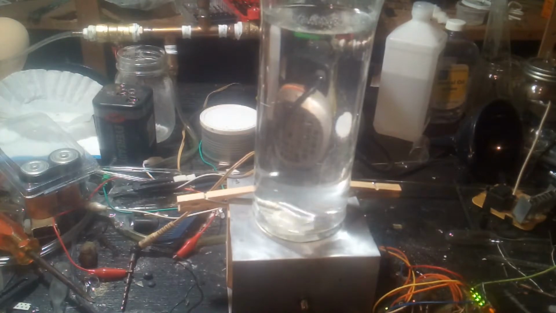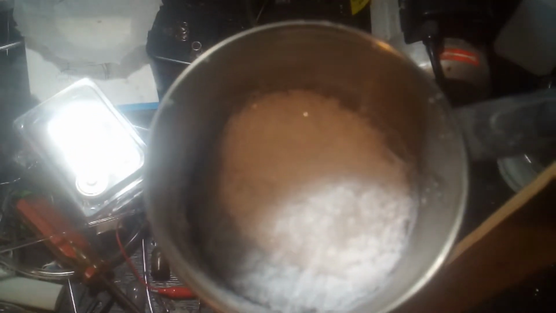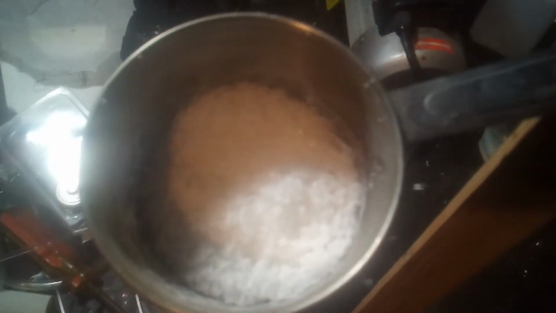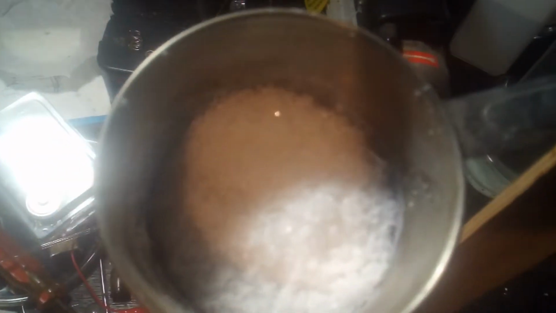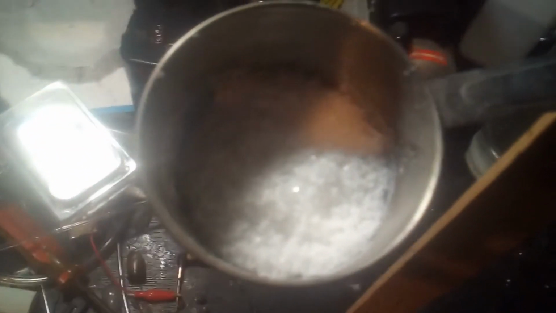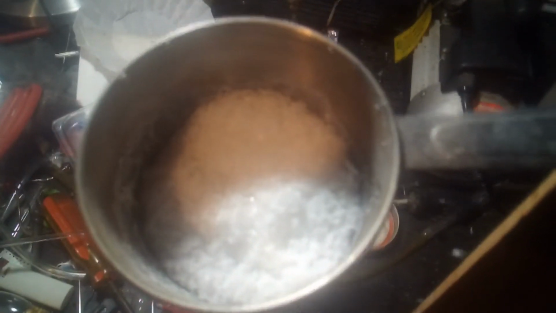Now, since boric acid is not very soluble in water, any minute now it should start precipitating. Okay, this is very slowly precipitating out boric acid, much too slowly. So here's what I had left over from the test run to make sure that this extraction would actually work. So I'm going to use this instead. I'm going to dehydrate it, turning it into boron oxide.